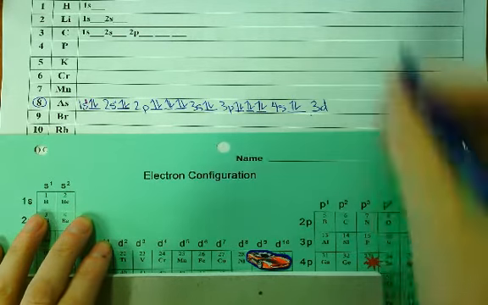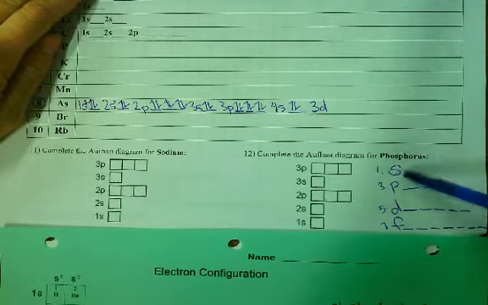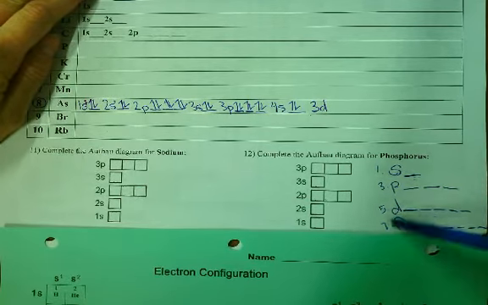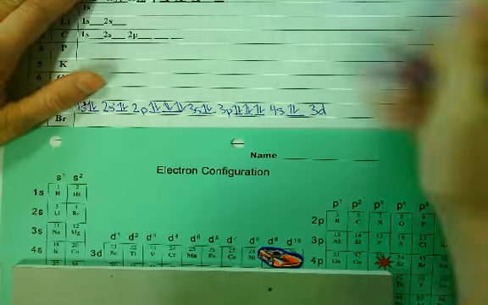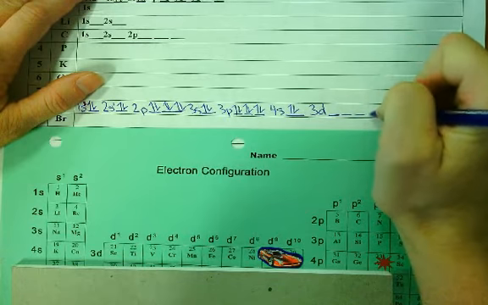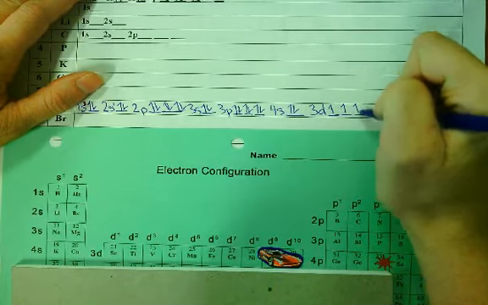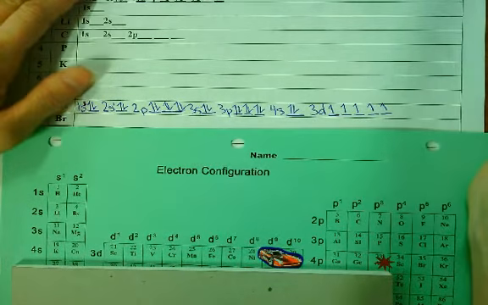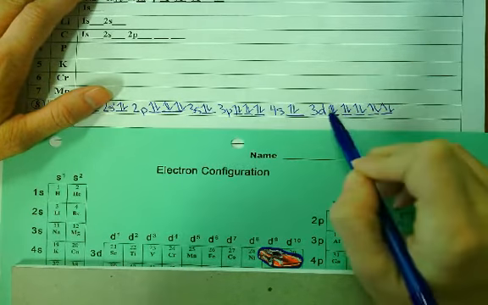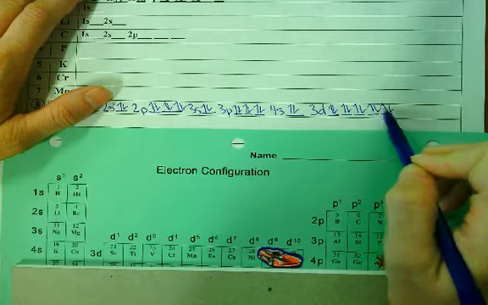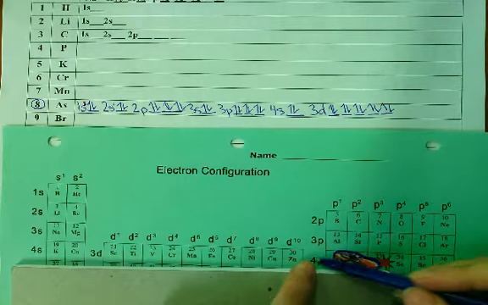So 3d, and d houses get 5 bedrooms. So S, P, D, F: 1, 3, 5, 7. Whenever I write the letter D, I write all 5 bedrooms. Okay? 1, 2, 3, 4, 5 orbitals, 10 electrons, so I get them all up first. Up, up, up, up, up, and then down, down, down, down, down. 1, 2, 3, 4, 5, 6, 7, 8, 9, 10. 3d10. And then I would come over here to arsenic.